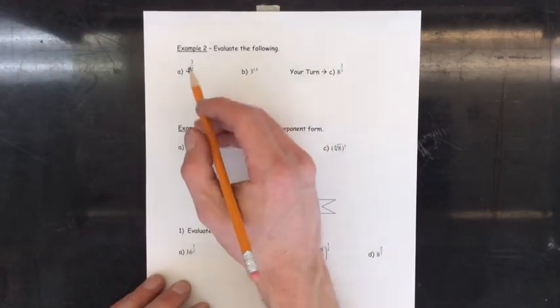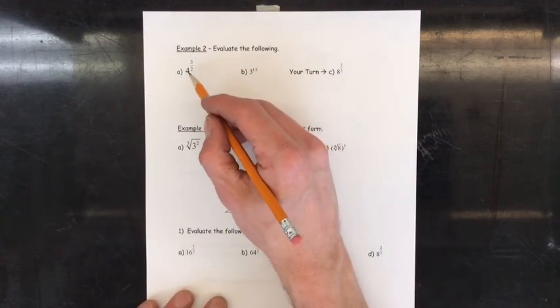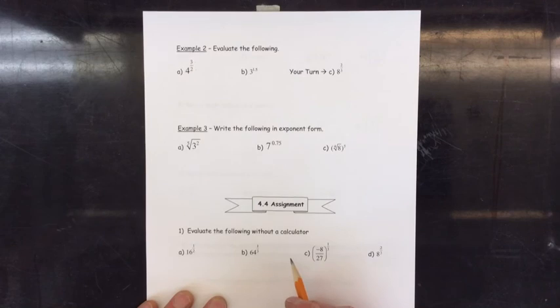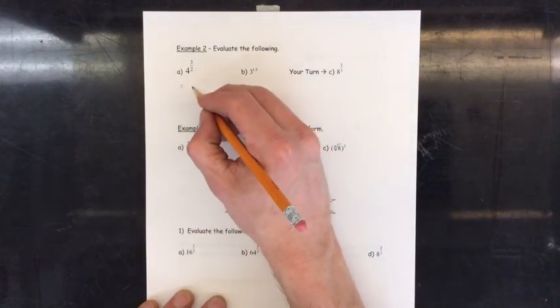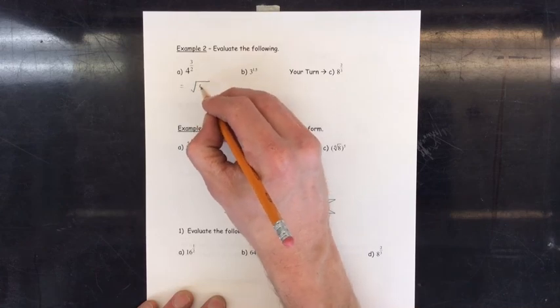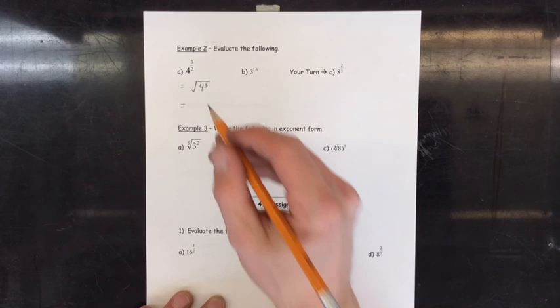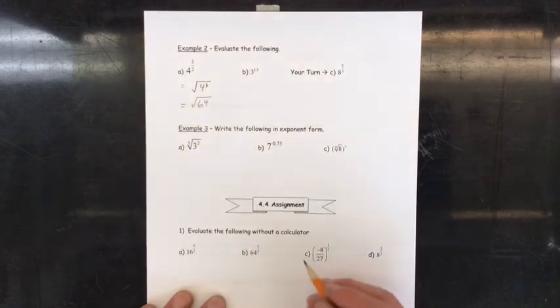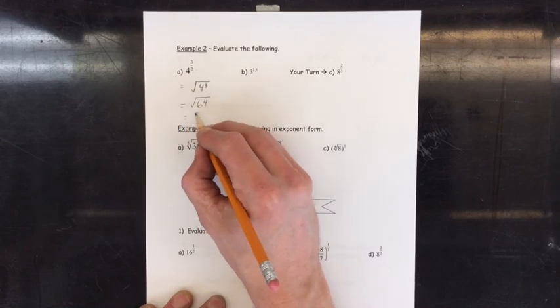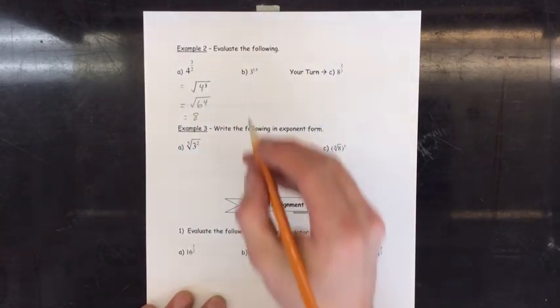Let's look at another example. I want to evaluate the following. 4 to the power of 3/2. Well, this is like the square root of 4 cubed. Well, 4 cubed is 64. And the square root of 64 is equal to 8. So without even using a calculator, I was able to do it.